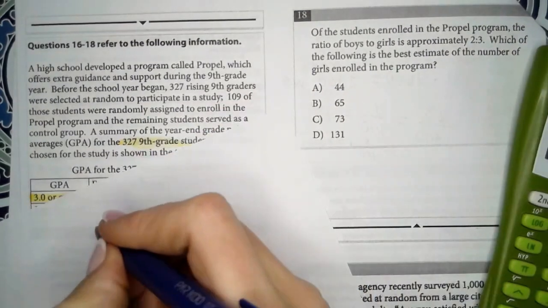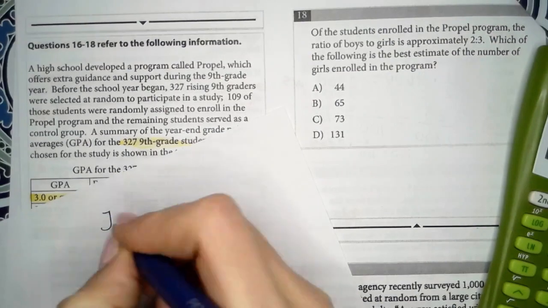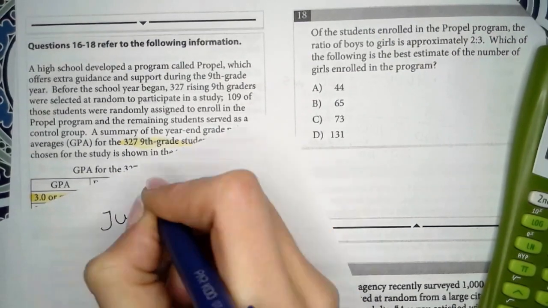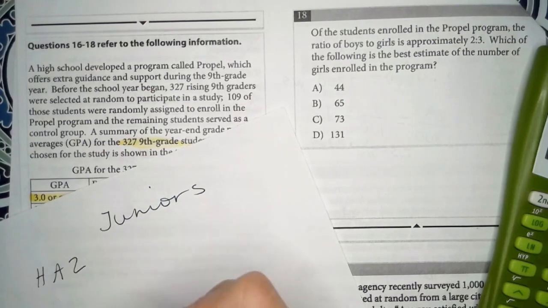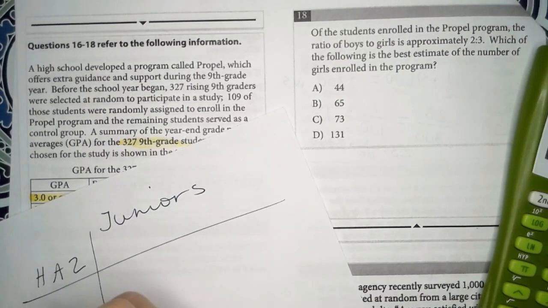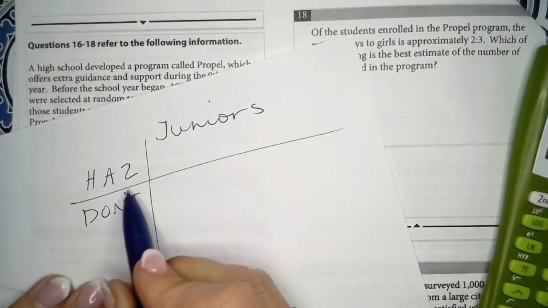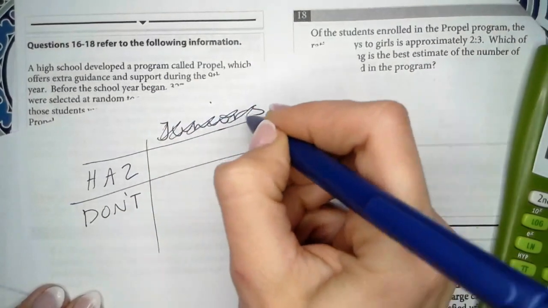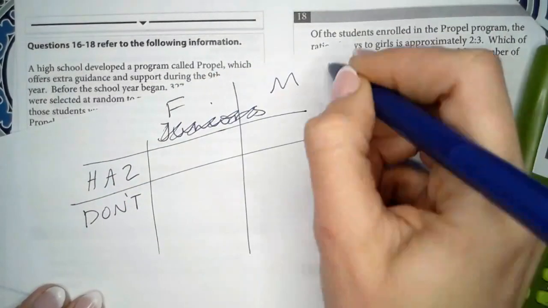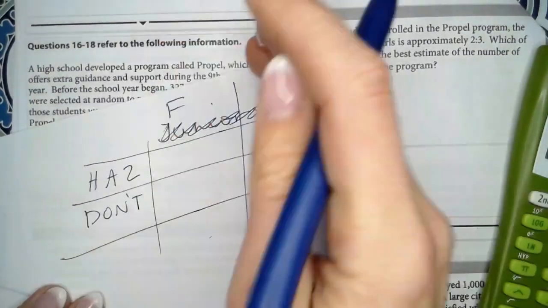So, making something up. Ready? What grade are you in, junior? Okay, so juniors, right over here. Juniors who take honors algebra 2, and students who don't. Students who take honors algebra 2 and students who don't are here. And then let's even do female and male, whatever. No one will be in overlap.